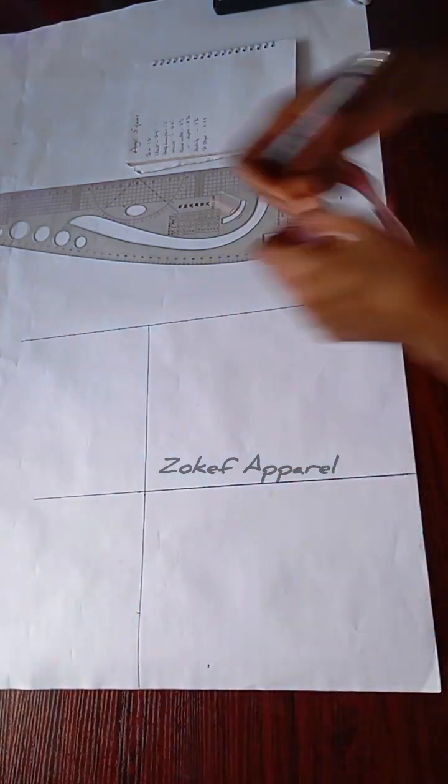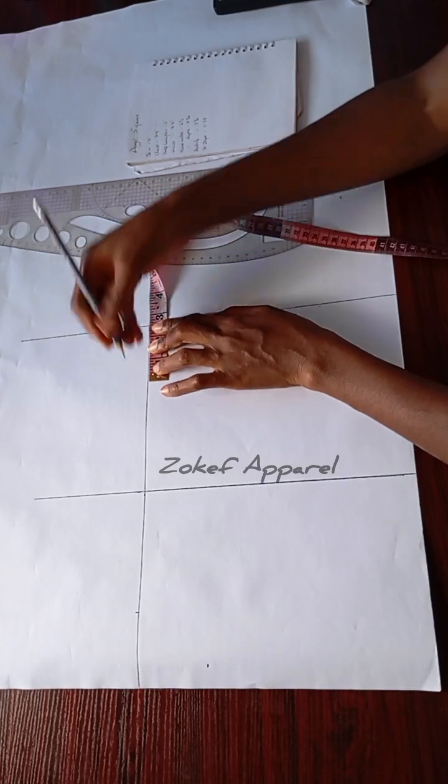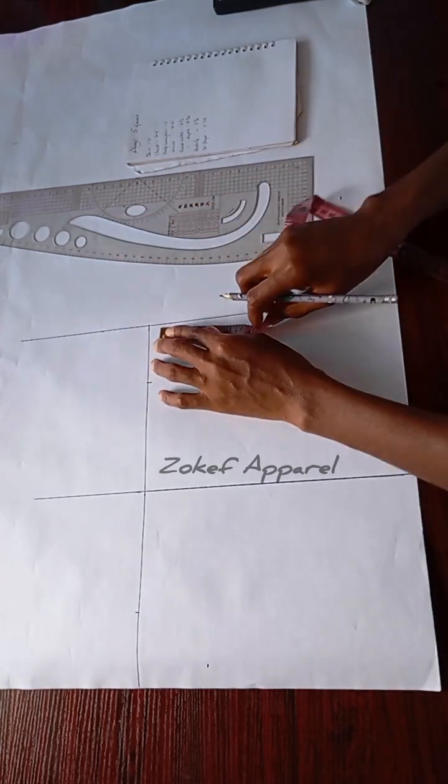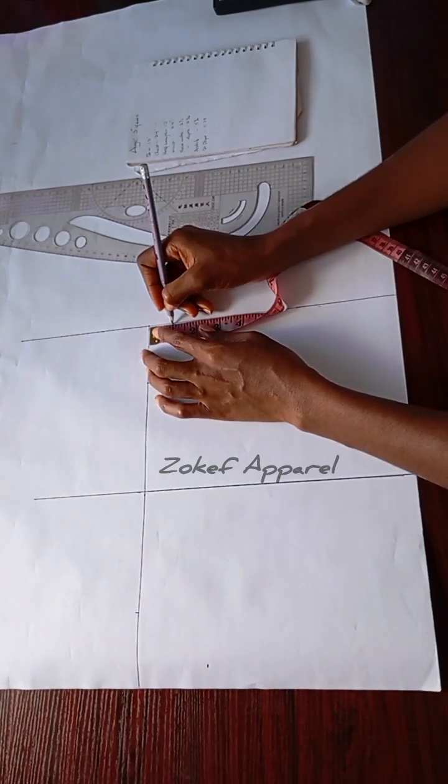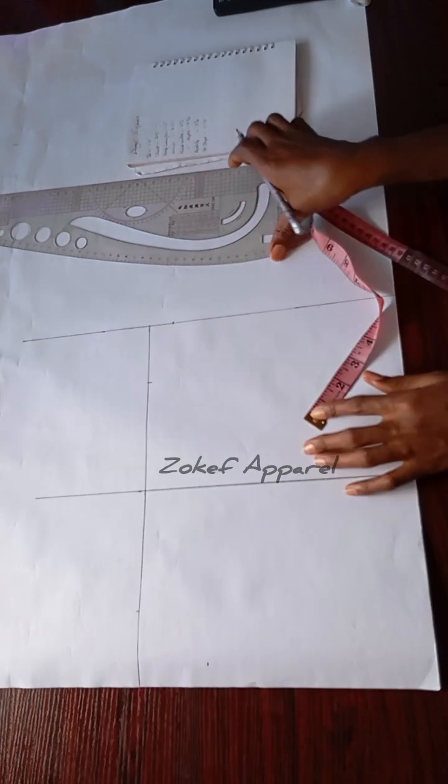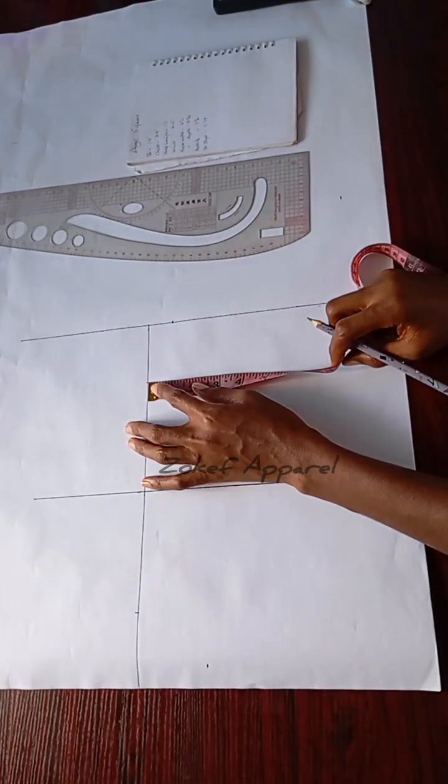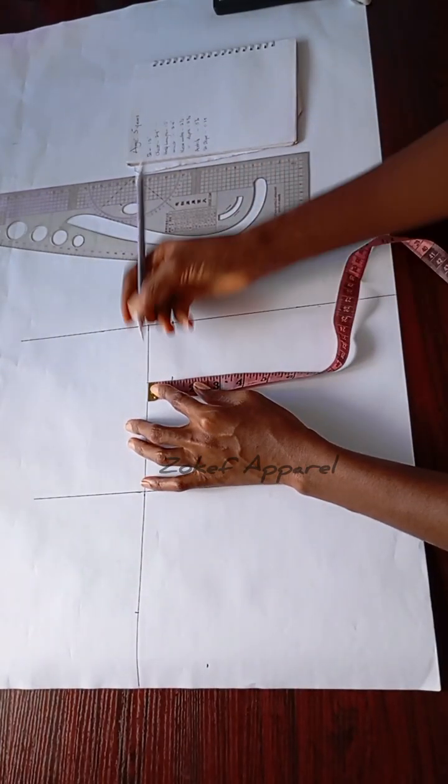So I'm going to do the same thing for the back also. This is 2.5 for the wideness, and the depth of the back, standard, is 1 inch. Remember, you can always alter this neckline to your preference.